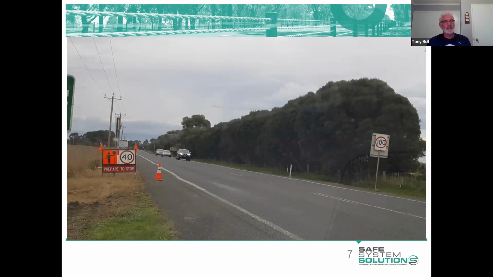But as you can see, we've got 40 on one side and 100k an hour on the other, and the travelling public are more inclined to think, well, this site isn't signed very well, therefore there's probably no real risk to my driving, so I'll just stick to my 100k an hour.